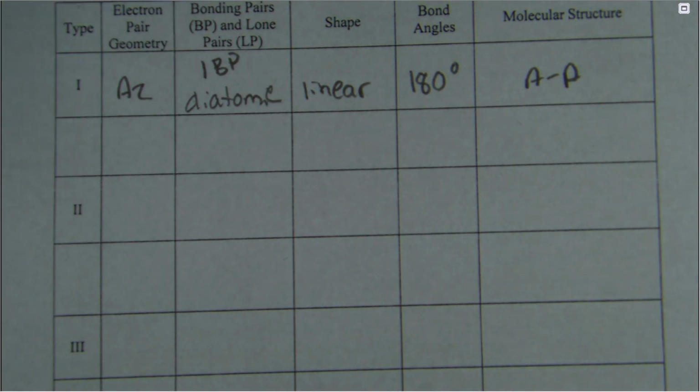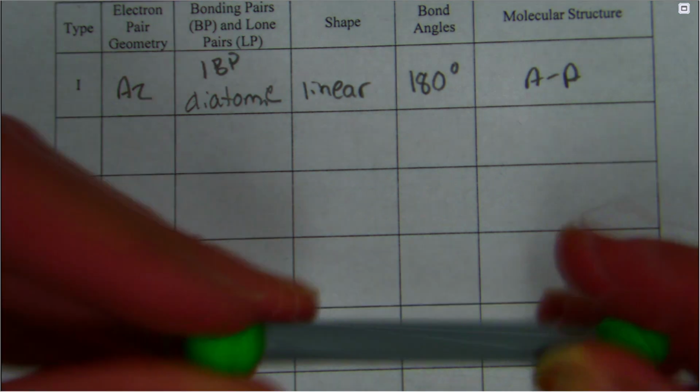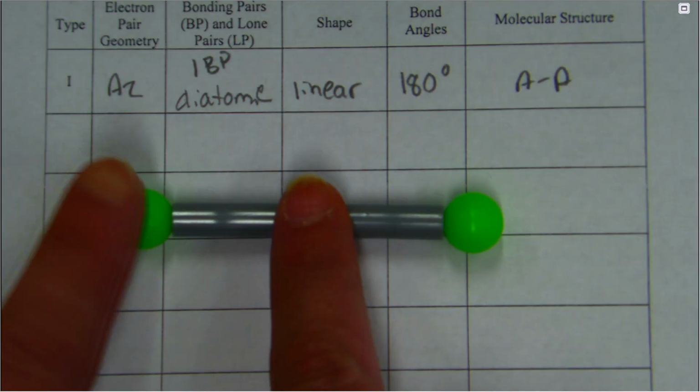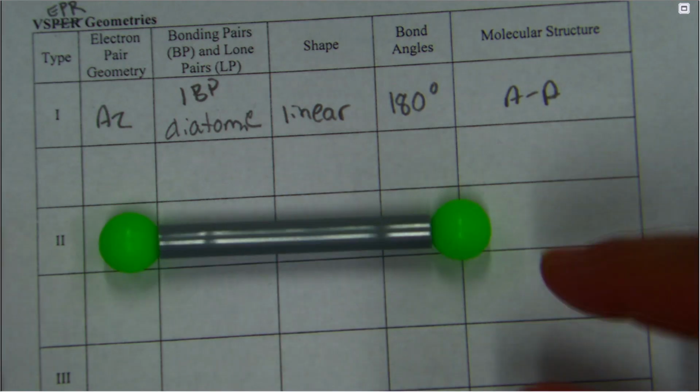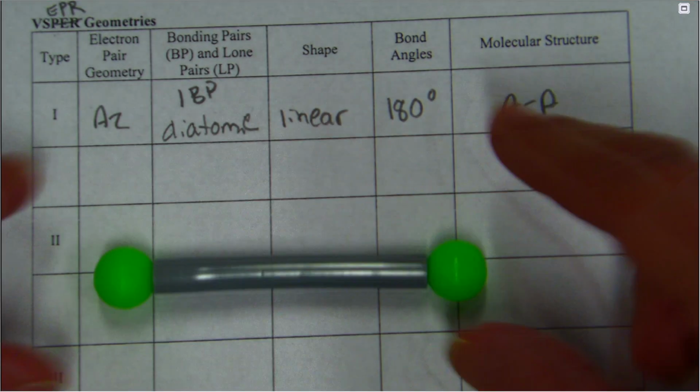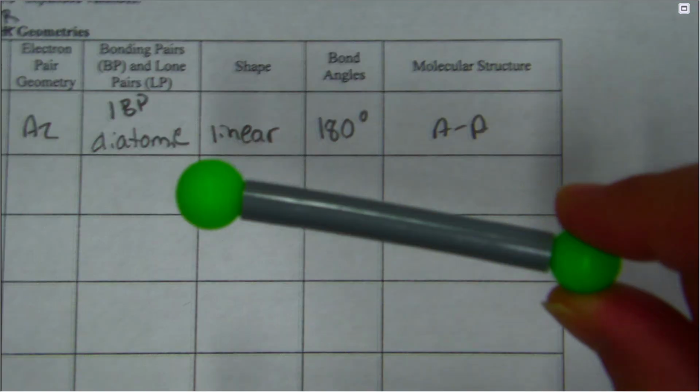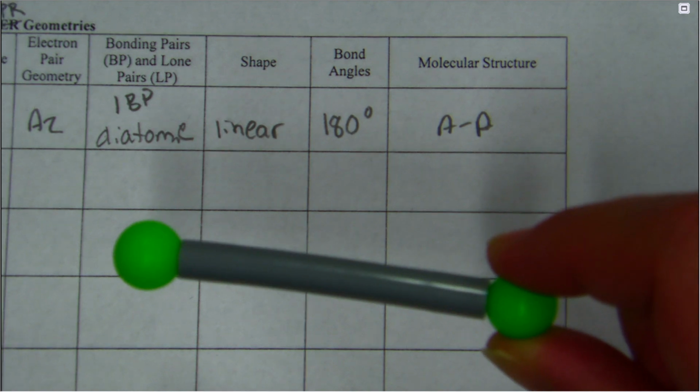So if we were to look at a diatomic element, I have one right here. I have two of the same element bound together, and here's our bond, and you can see that this is a linear shape. And it does have an angle of 180 degrees.